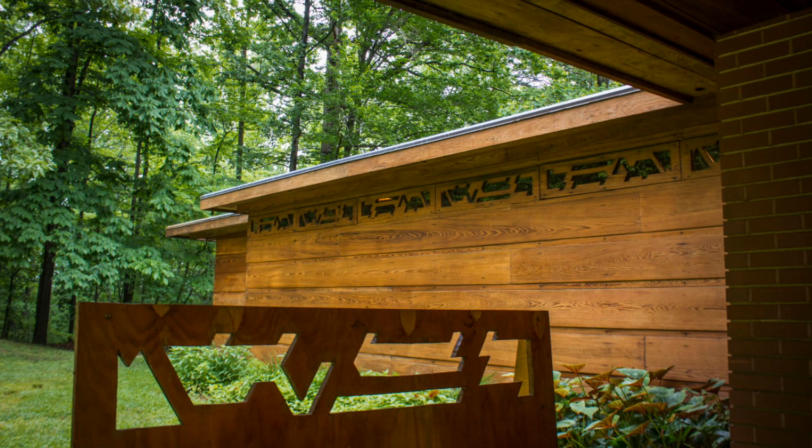One of its most striking elements is the clerestory windows with geometric patterns. These windows allow natural light to filter in while maintaining privacy and adding a unique decorative touch. Wright also designed built-in furniture that blends seamlessly with the house, emphasizing his belief in total design, where architecture, furniture, and nature work together as a unified whole.